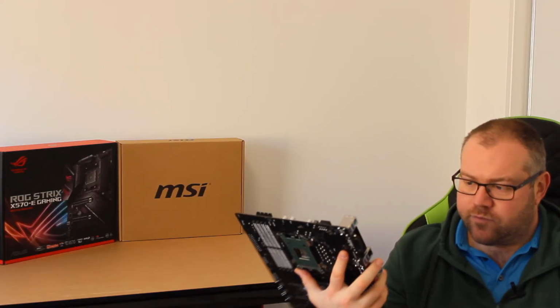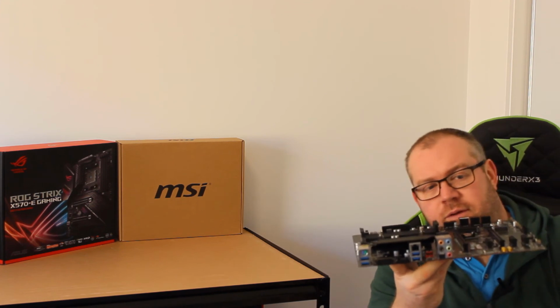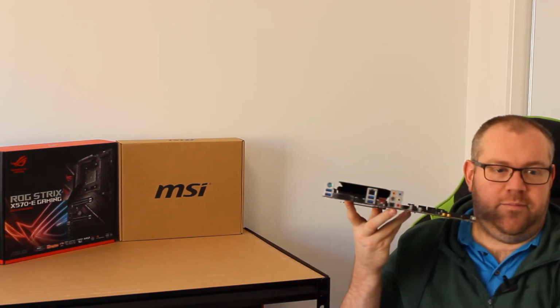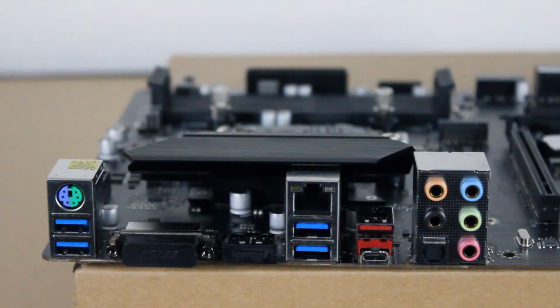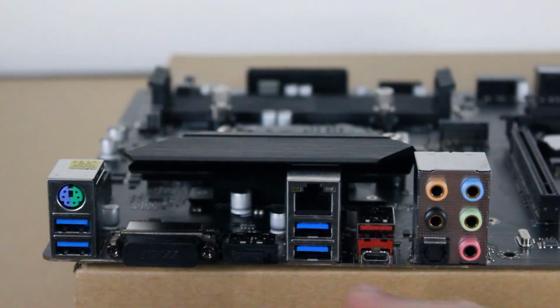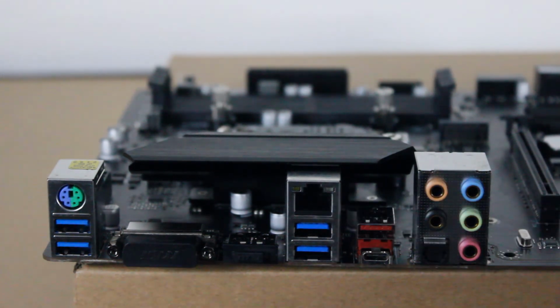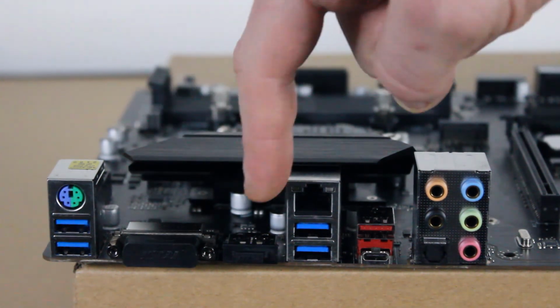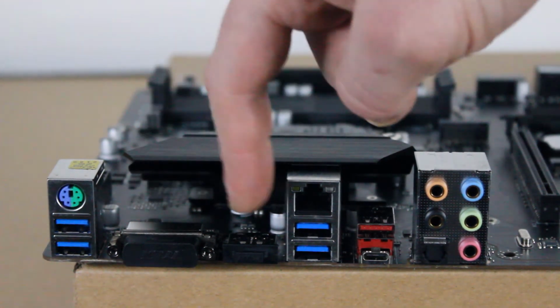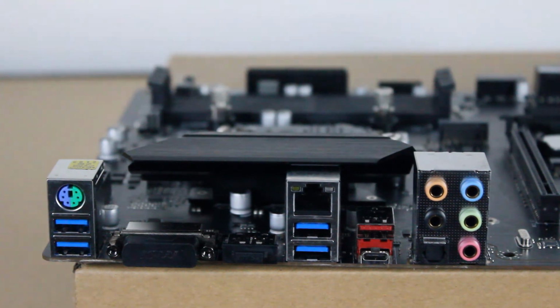On the back, or your rear I/O, we'll get a close-up of that as well. The rear I/O is where all your rear USB ports, your network port, the audio and optical outs are, and depending on the board you've got, like this one, you'll have ports to plug in monitors and things like that if you have onboard graphics with your CPU.